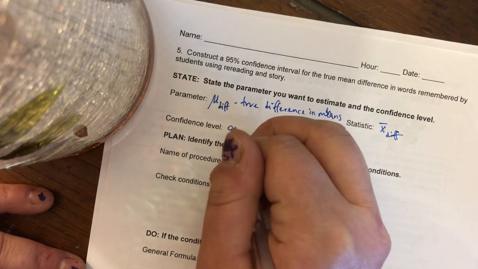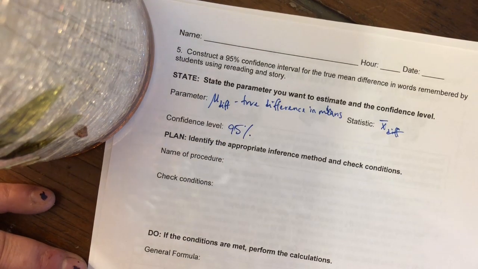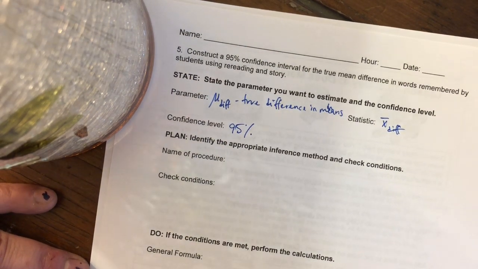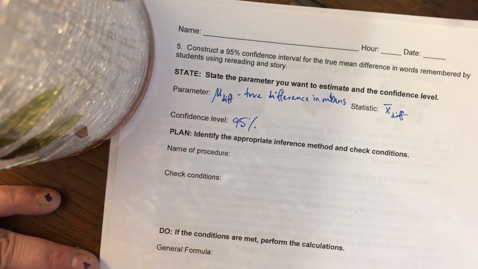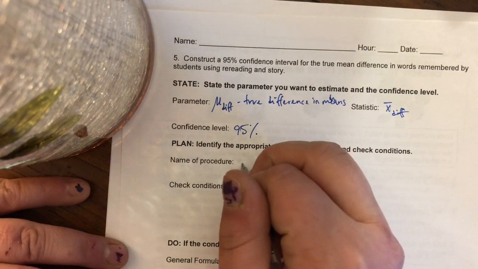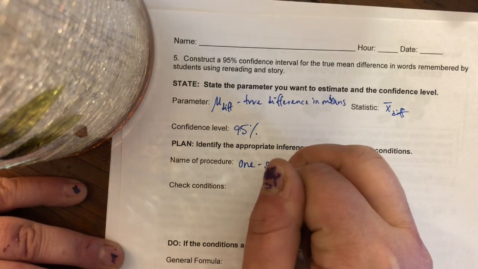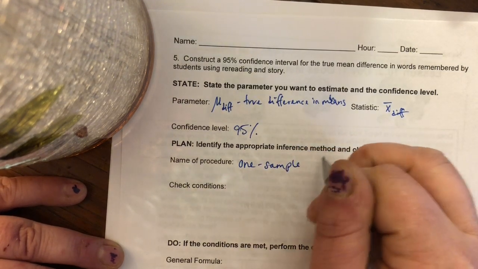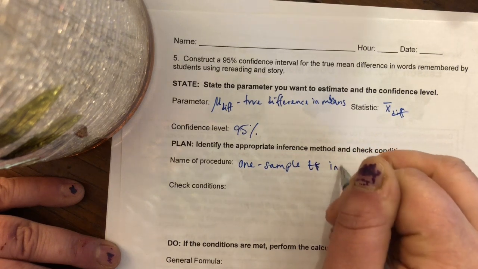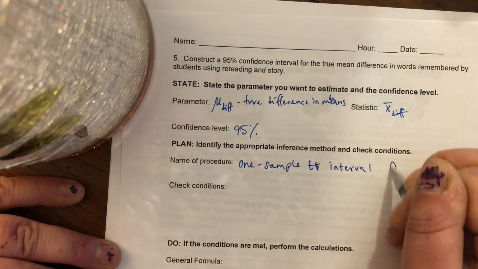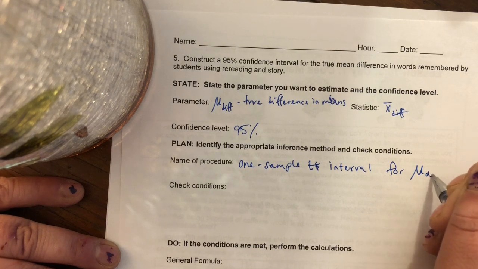Our confidence level is 95%. So this is means, so we're going to use a t-test. This is a one sample t-interval for the mean difference.